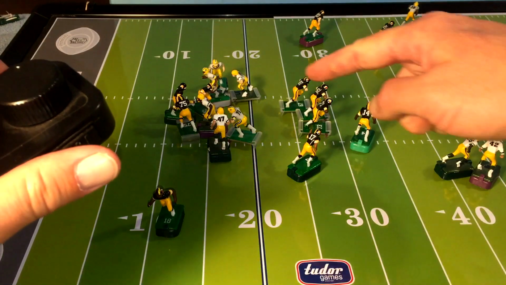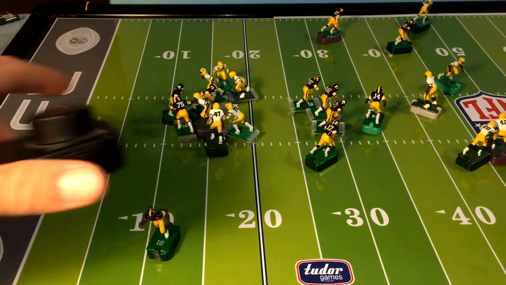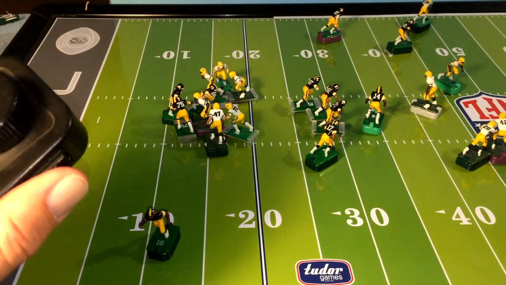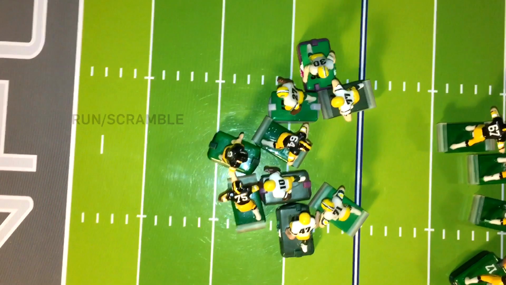Okay, we're looking for people to get open. Second buzz. He's getting close to being sacked. Third buzz. Okay. The quarterback must now decide whether to run the ball, throw a pass, or throw it away and take an incompletion.